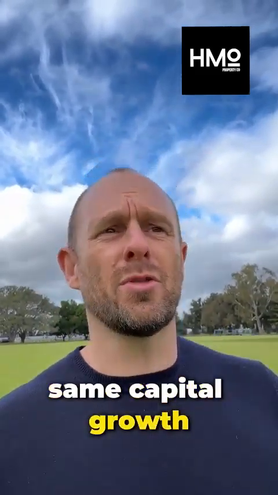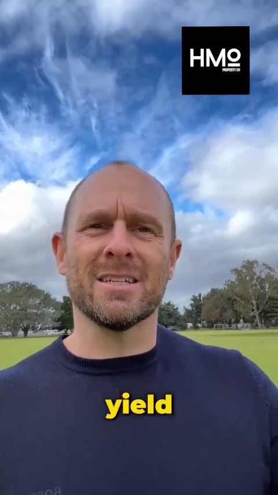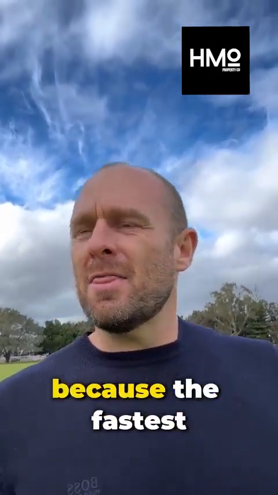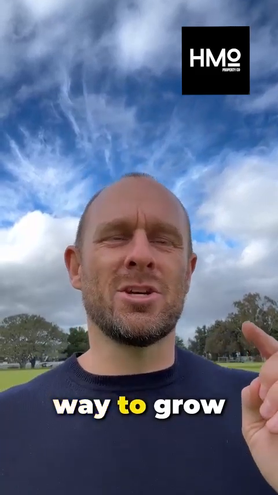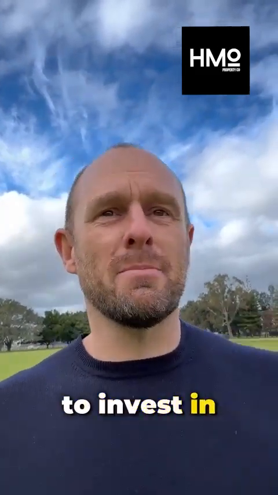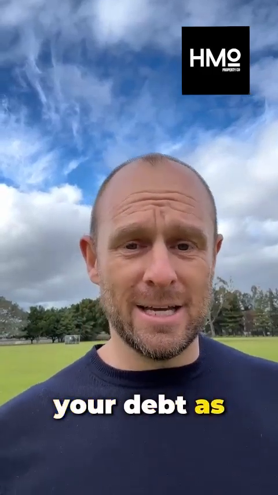Same capital growth, but it's generating such a high yield so that you're paying down the debt at the same time. Because the fastest way to grow wealth in this country is not just to invest in property, but to reduce your debt as well.